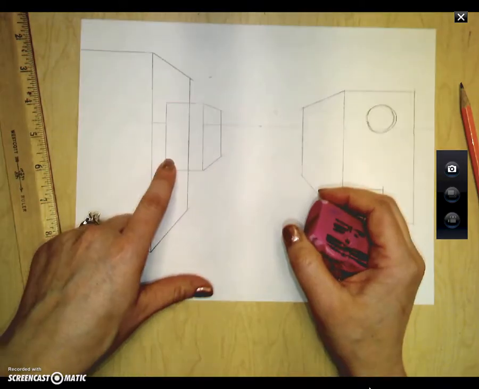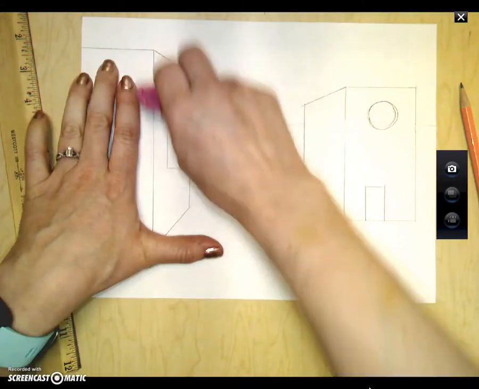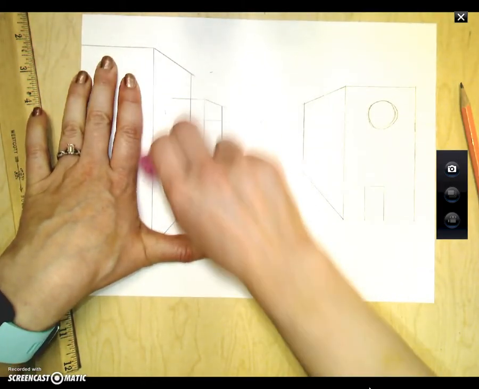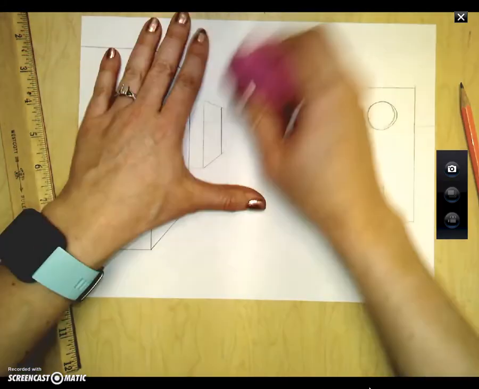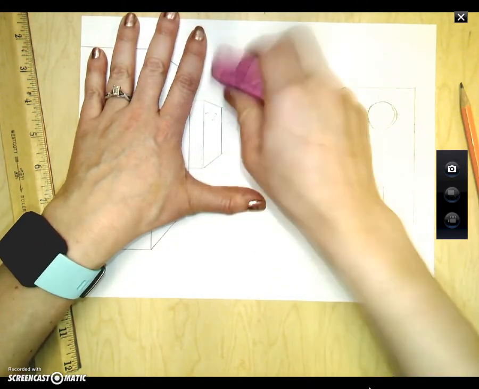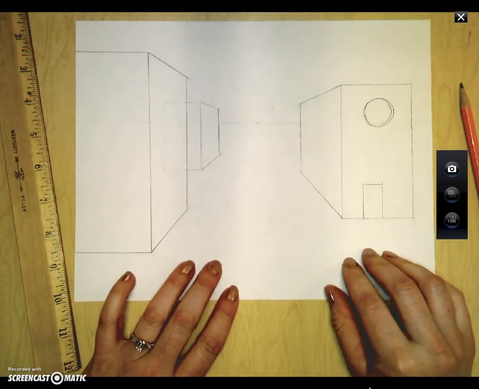Now again, because this building overlaps this building, I'm going to erase all of that. Okay, so I have a few buildings in one-point linear perspective.